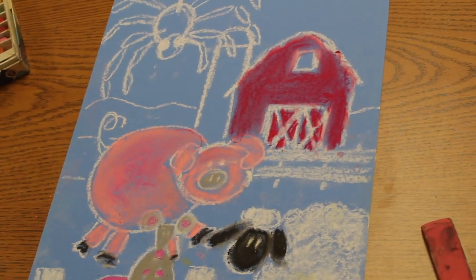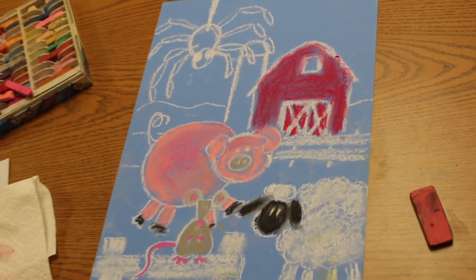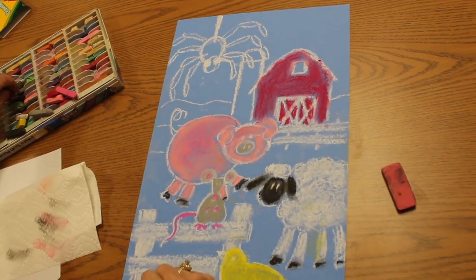Okay, and we should make the hills what color? Purple? Make them off in the distance, we'll make them purple.